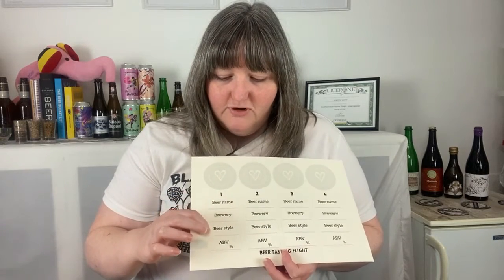You might also want a flight board like this that you can print out. You can put the beer name, brewery, beer style and ABV, and then you have the beers numbered so that everyone is tasting the same beer at the same time.